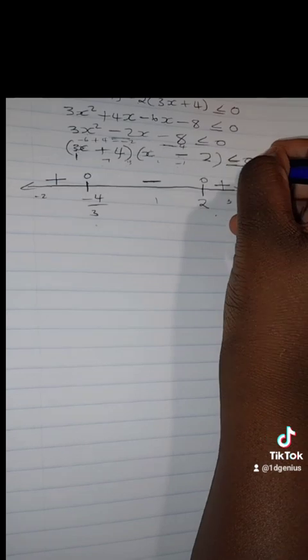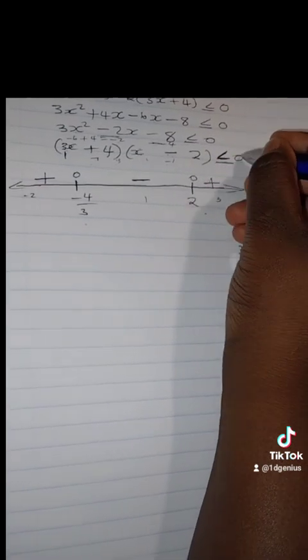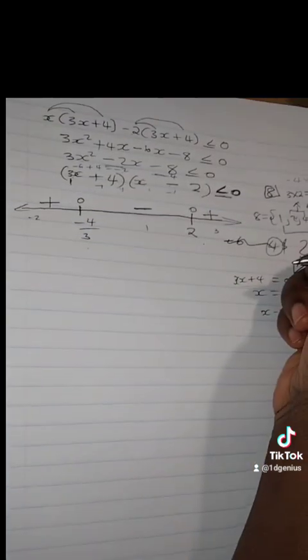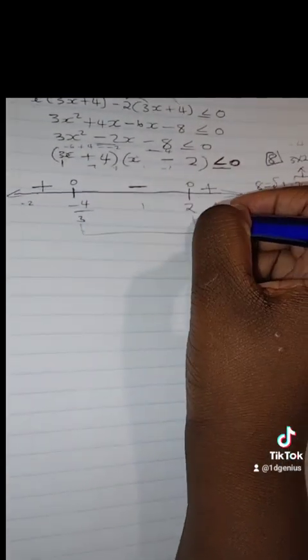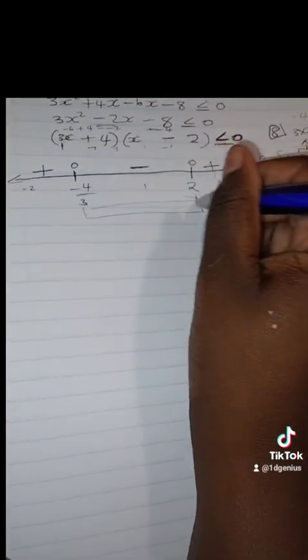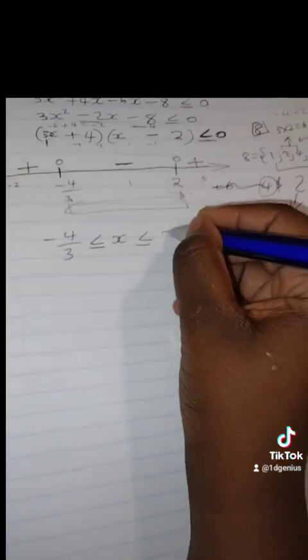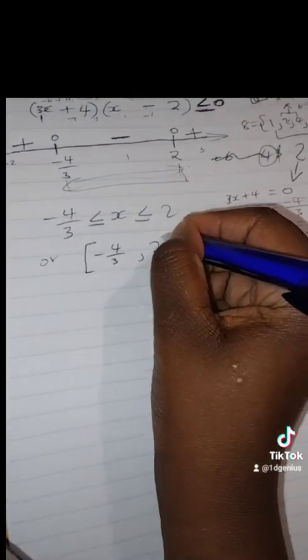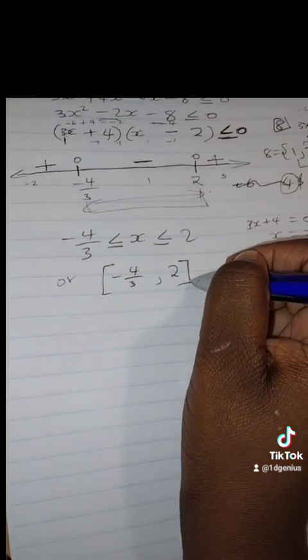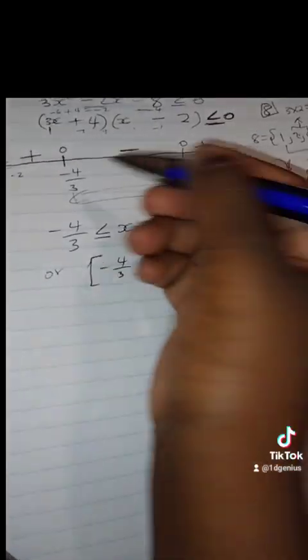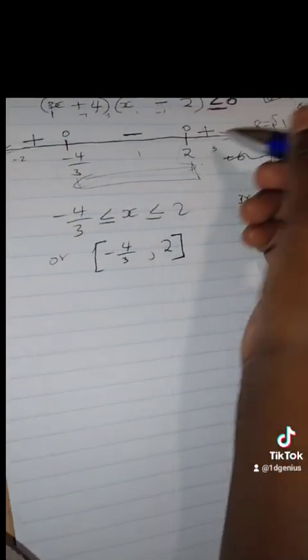That's okay. From there, since we have a less or equal to, we have to check where we have a negative sign, which is at this point or in between these values. So now our answer is going to be negative 4 over 3 less or equal to x less or equal to 2, because we have this equal here. Or you can write it as negative 4 over 3, comma 2, and we put these brackets because we are including both negative 4 over 3 and 2 because of this equality.